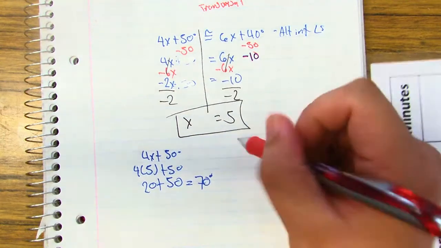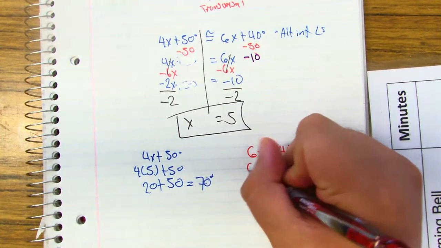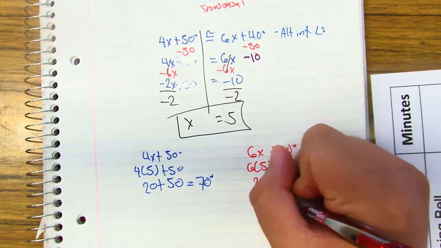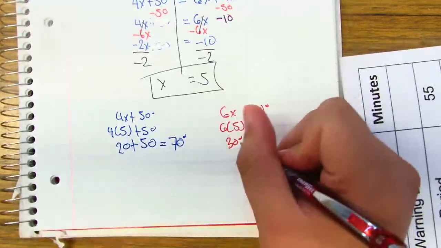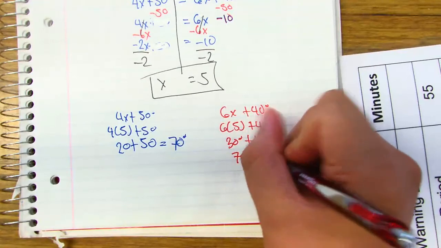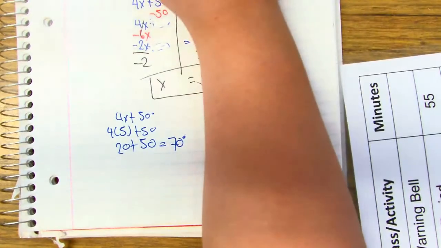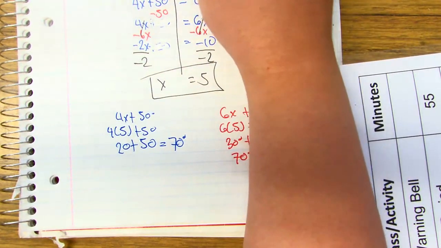And the second angle is 6x plus 40 degrees. 6 times 5 plus 40. 6 times 5 is 30 plus 40, so the value of this will be 70 degrees. So I know my final answer is this is 70 degrees here, and this will also be 70 degrees.